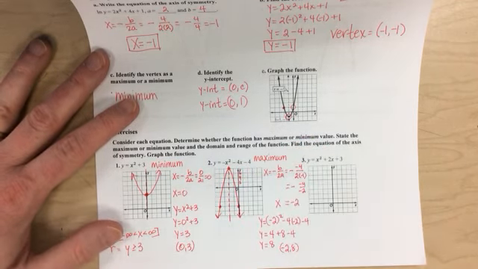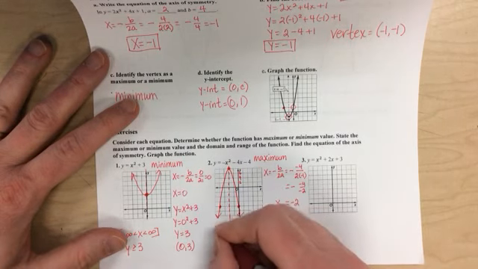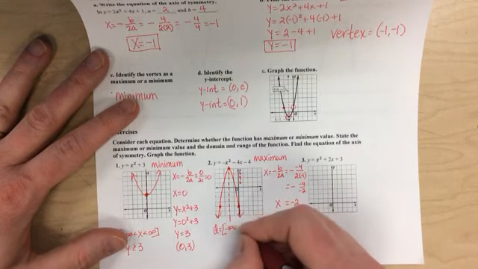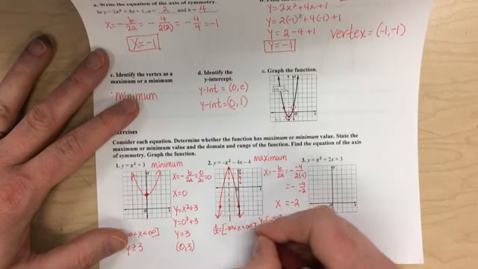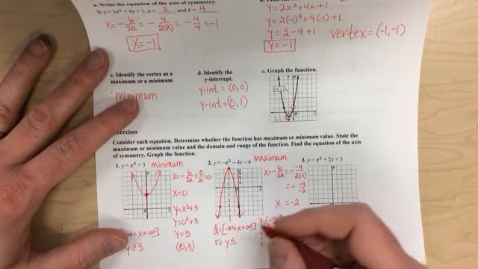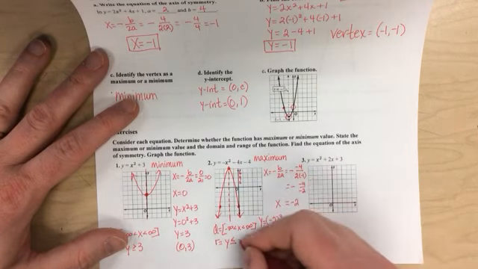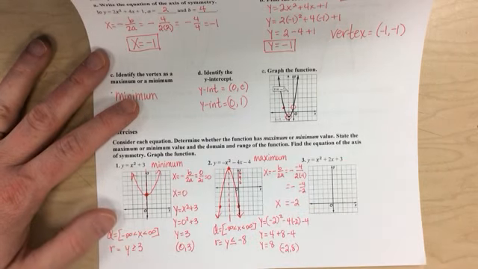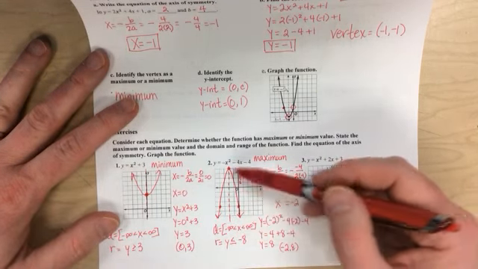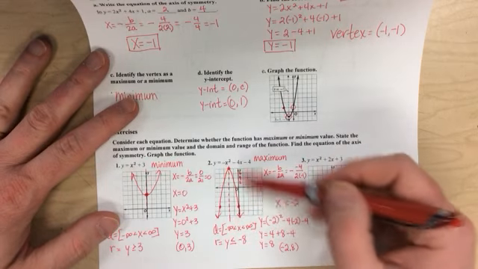And there's my parabola. The domain is negative infinity is less than x, which is less than infinity. And the range is y is less than or equal to 8. So I've used everything I know about parabolas to find all the information that I needed to graph the parabola.